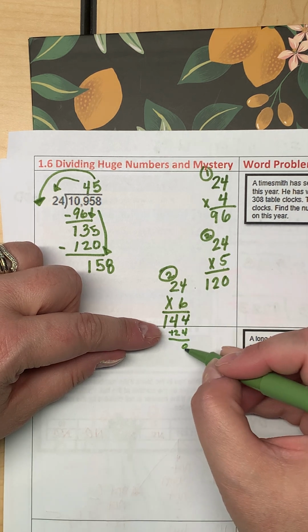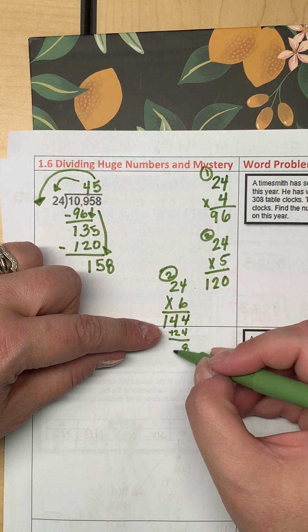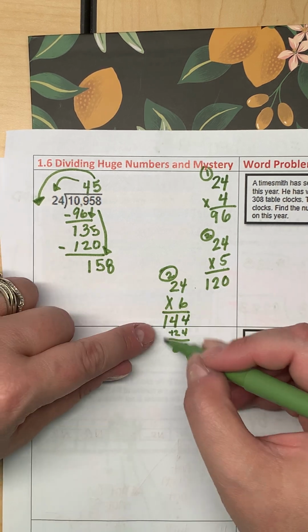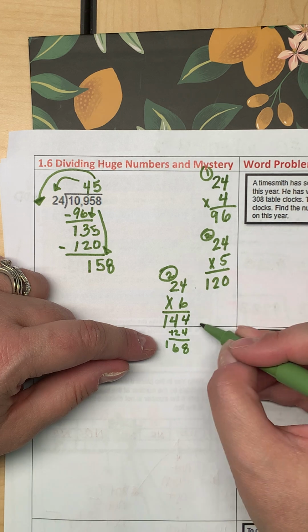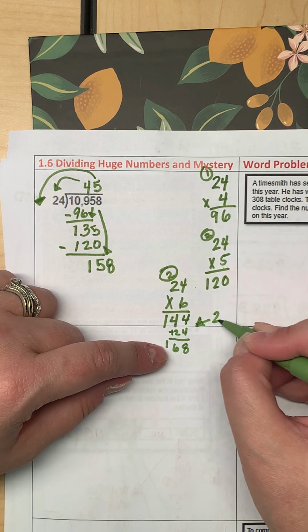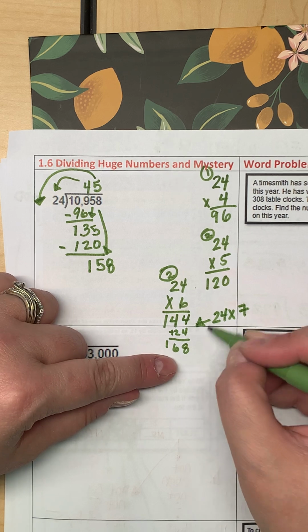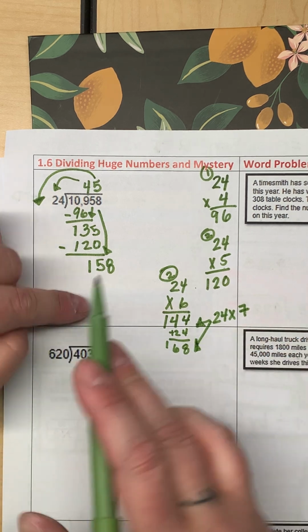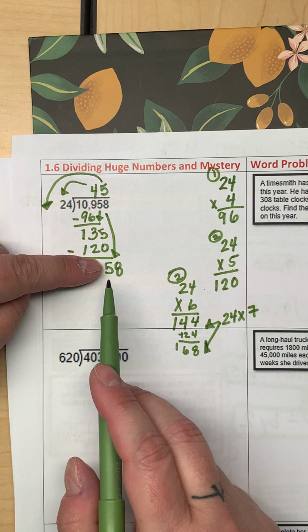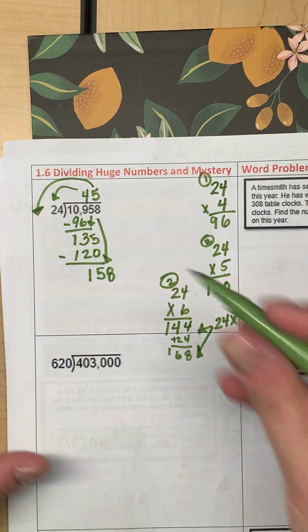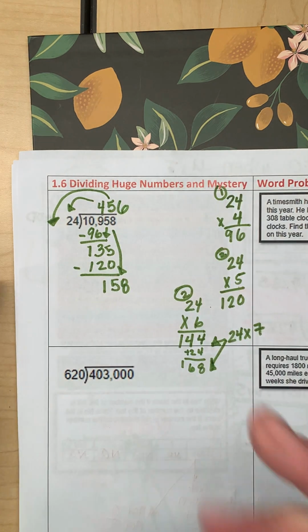And we get 4 plus 4 is 8. 2 plus 4 is 6. 1. Okay, so this would be the 24 times 7, 168. But that's too big because we can't go over 158. So I'm not going to use the 24 times 7. I'm just going to use the 24 times 6.